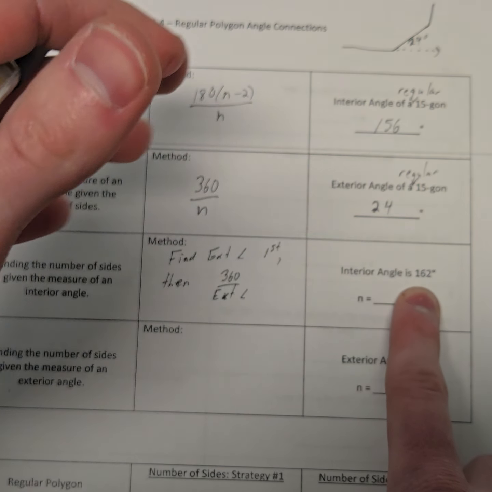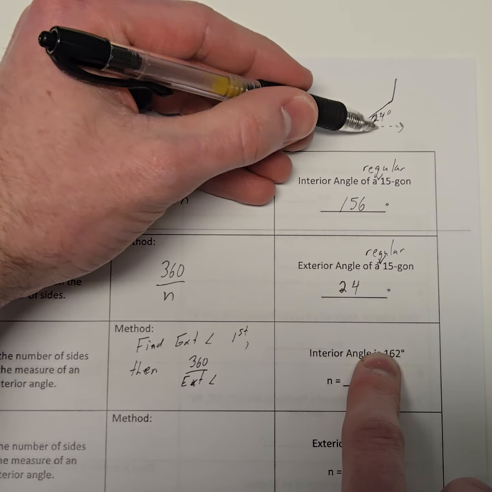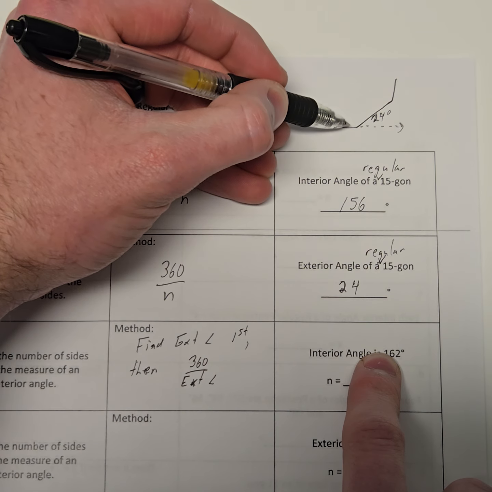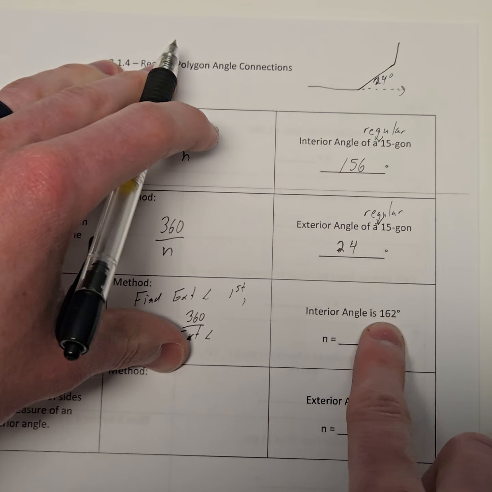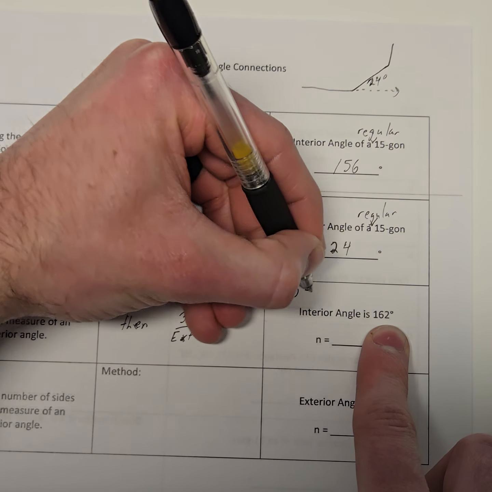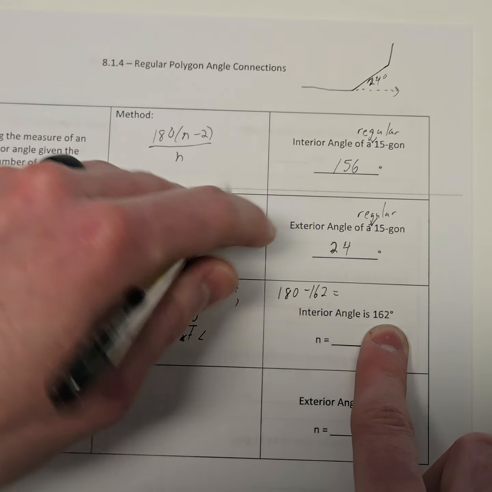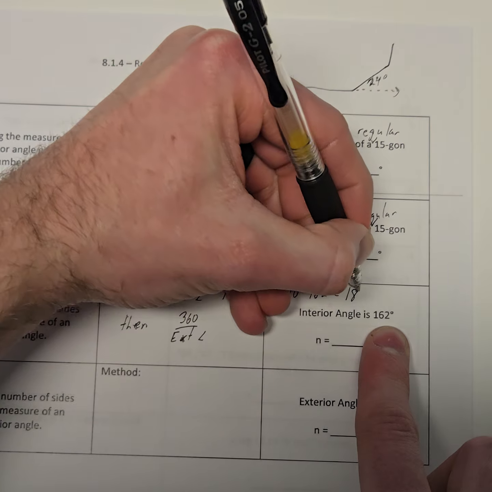What I would do is find the exterior angle. What we know is that the interior angle and the exterior angle have to add up to 180 because they're on a straight line. So if my interior angle is 162, I'm going to take 180 minus 162 to find my exterior angle, and that's going to give me 18.